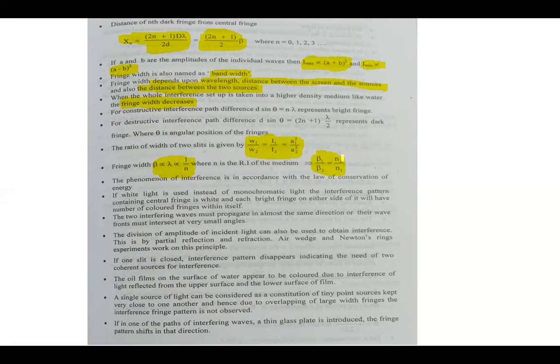If white light is used instead of monochromatic light, the interference pattern containing the central fringe is white, and each bright fringe on either side of it has a number of colored fringes within itself. The two interfering waves must propagate in almost the same direction, or their wavefronts must intersect at very small angles. So these are the things you have to remember. I hope you are done with that. So we'll start with the first question.